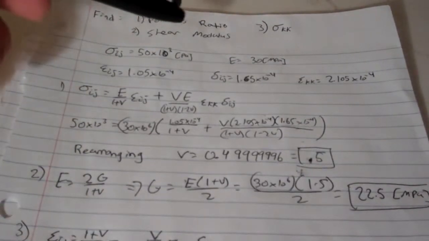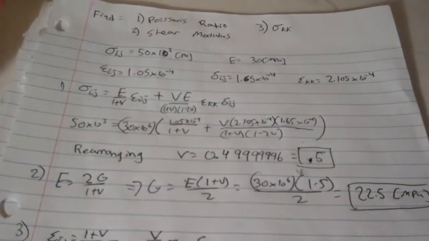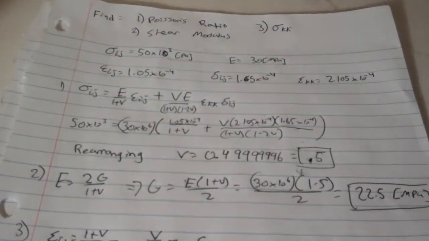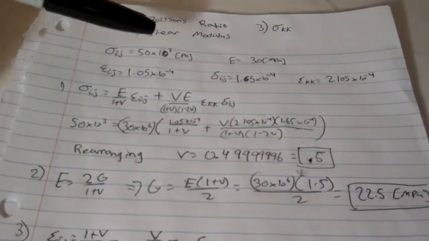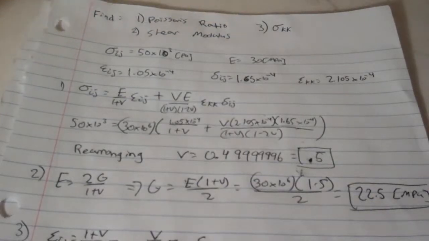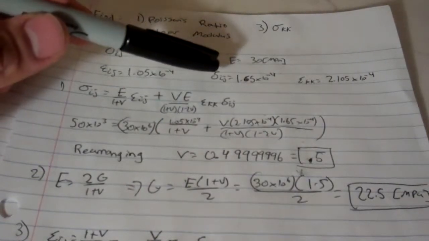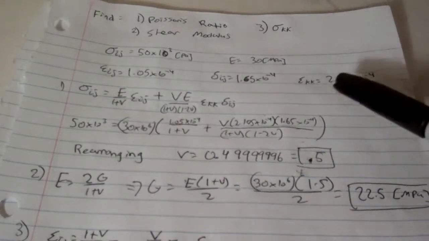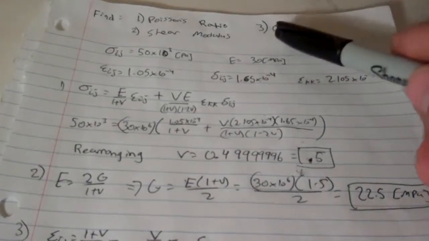Given the sigma ij, the Young's modulus, and the epsilon, the delta, and the other epsilon, we are going to try to find the Poisson's ratio, the shear modulus, and this sigma kk, so the sigma acting perpendicularly or normally to the other two. So, with a sigma ij of 50 kilopascals and Young's modulus of 30 megapascals, epsilon ij of 1.05 times 10 to the negative fourth, and delta ij equal to 1.65 times 10 to the negative fourth, and epsilon kk equal to 2.15 times 10 to the negative fourth. We will try to use these values to determine these three things up top.